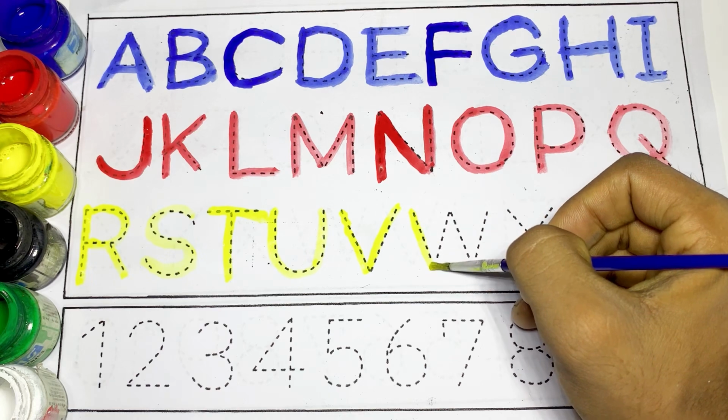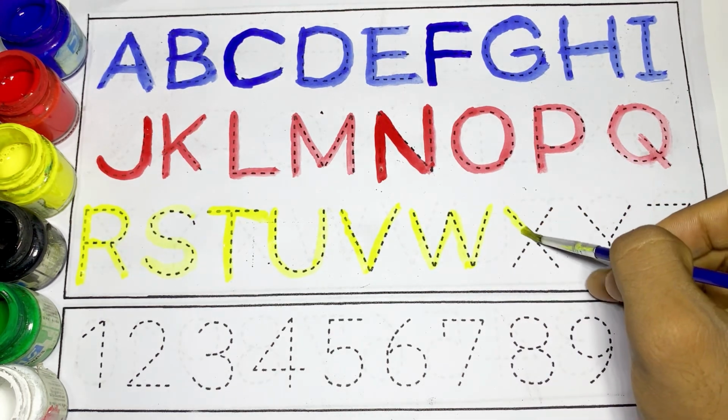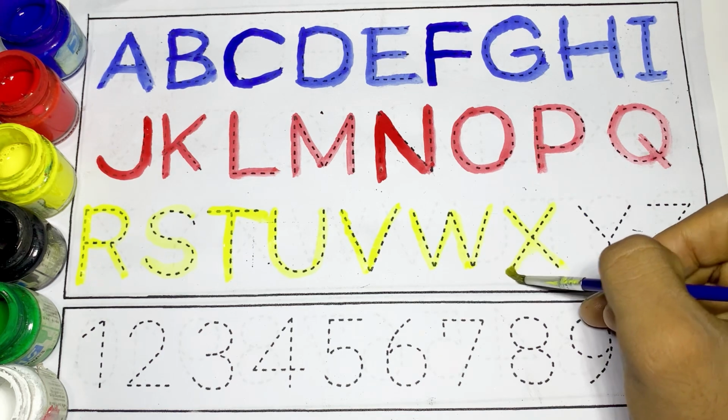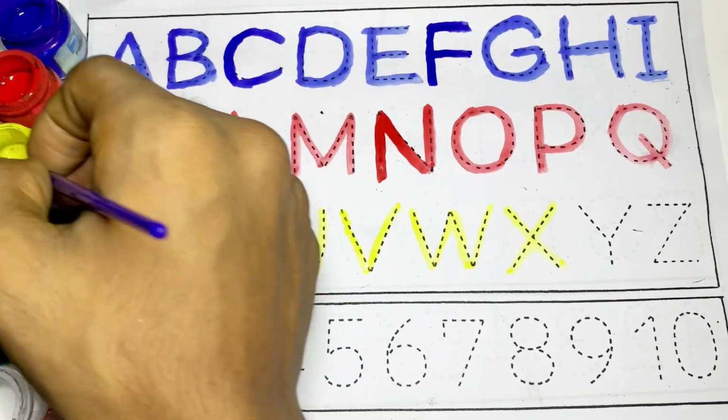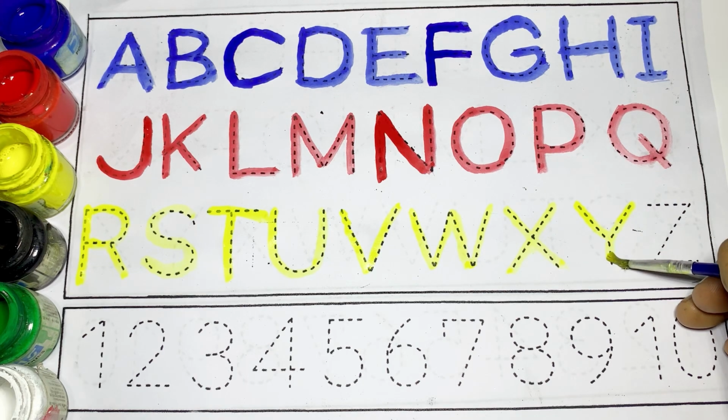W. W for wallet. X. X for X-ray. Kids, again use yellow color and draw Y. Y for yo-yo. Z. Z for zebra.